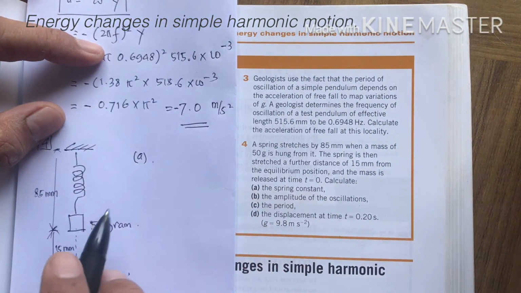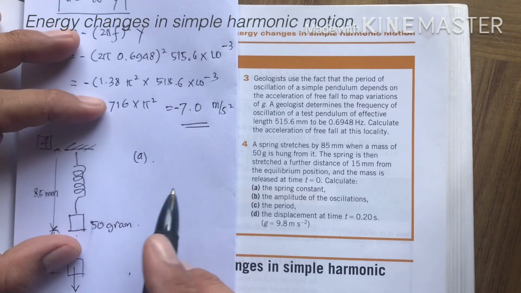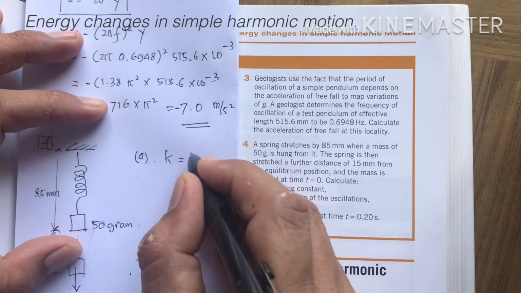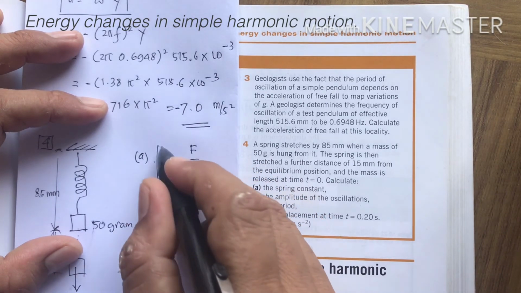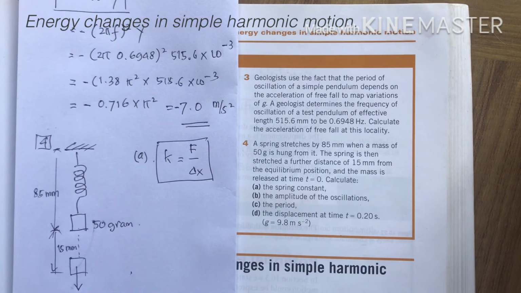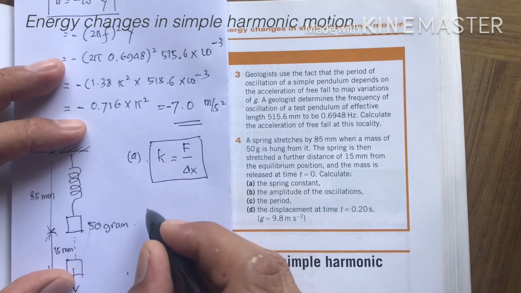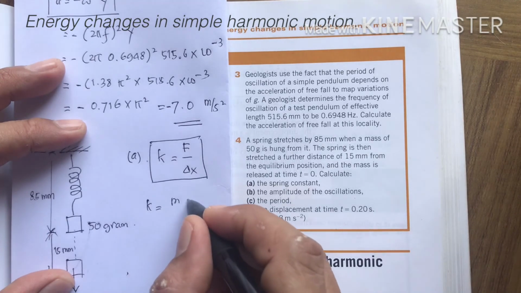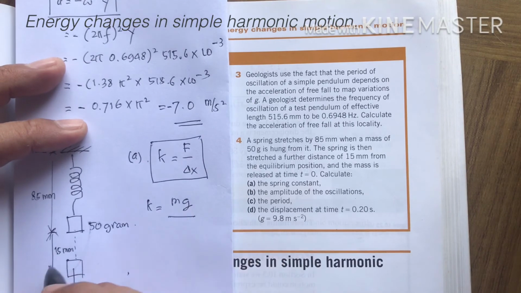The spring constant k means the force F over delta x. F is the force in this condition, which is m times g as the weight, divided by delta x, which is 15.